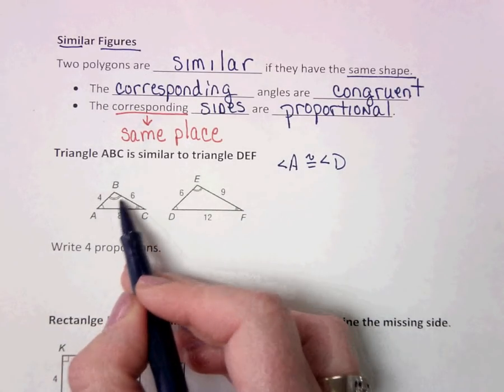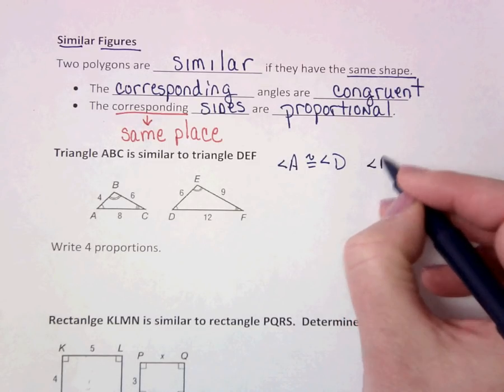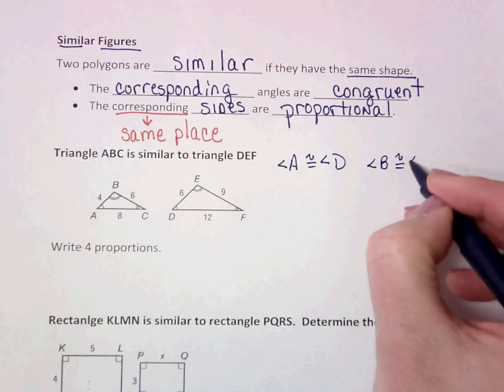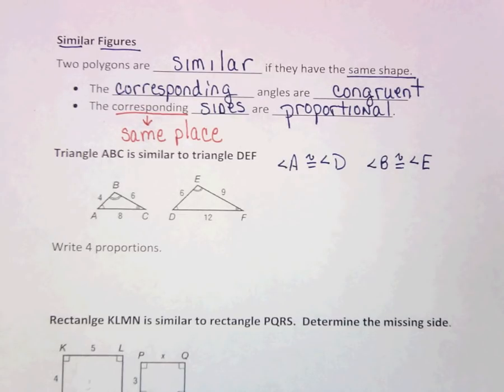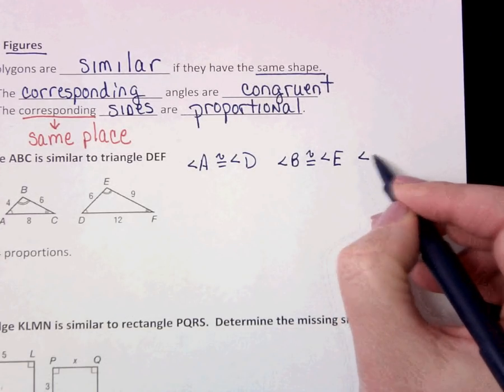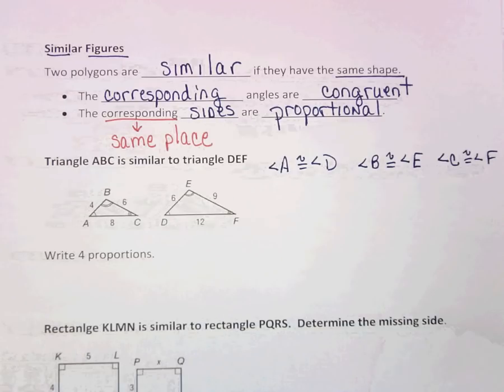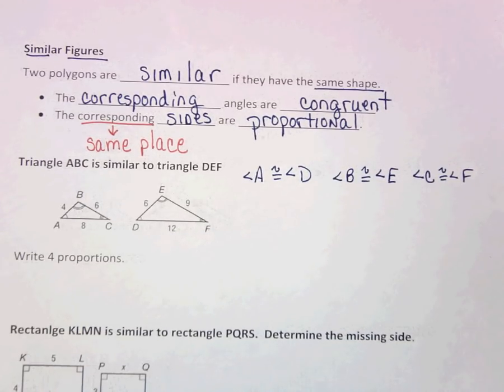Angle B has two markings. So look, it matches up with angle E. So angle B is congruent or equal to angle E. And then notice C and F both have three little congruent markings. So we could say that angle C is congruent or equal to angle F. Okay? Now let's look at the sides.